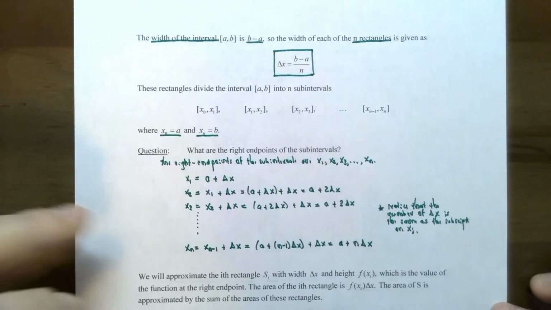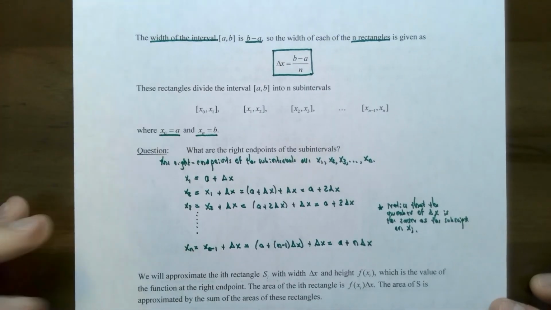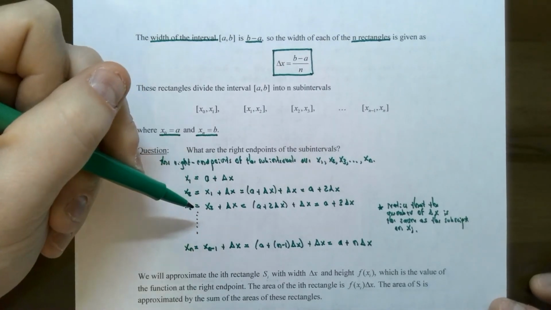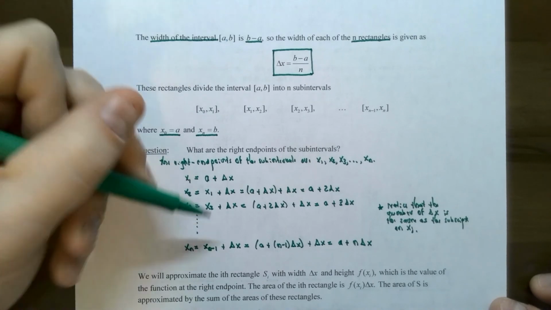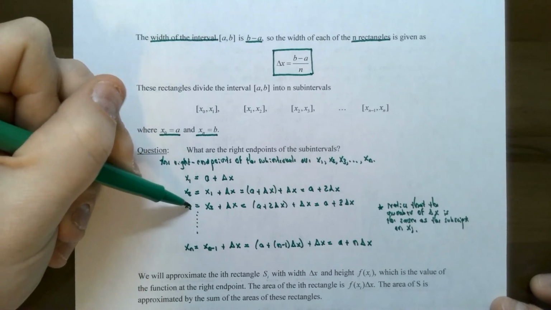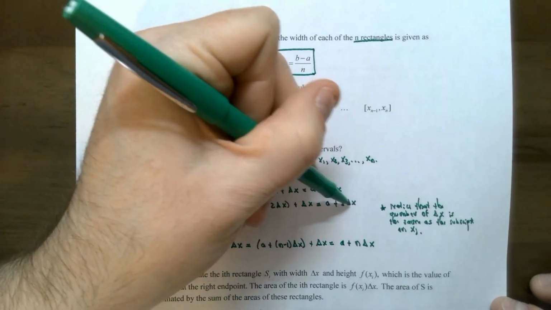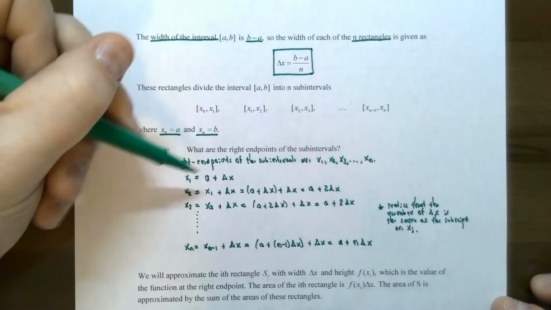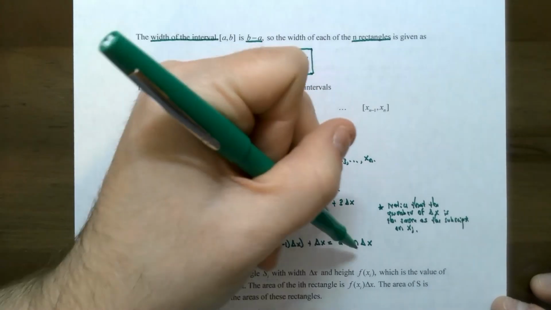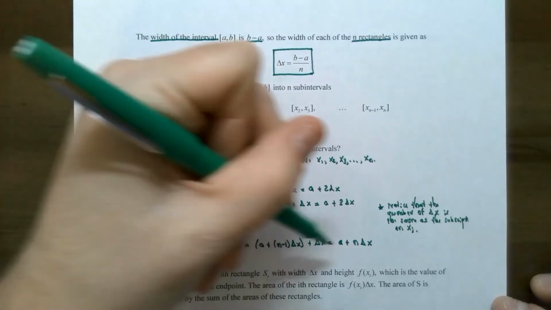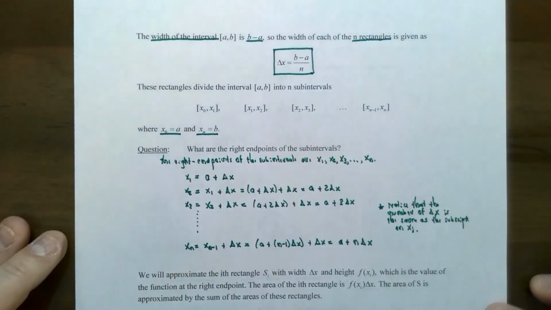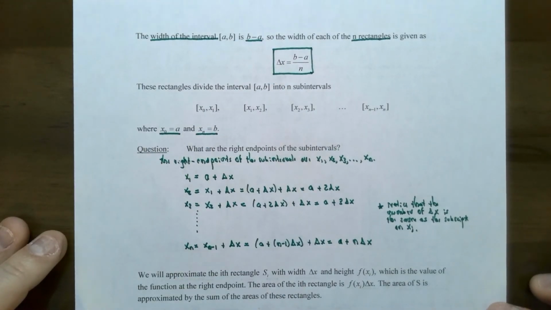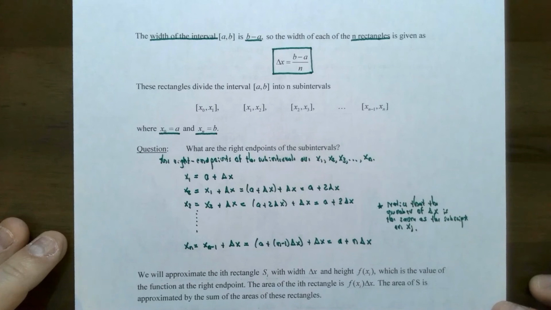So x sub i just stands for any arbitrary index for the subscripts. So notice that on the third subinterval, you have 3 delta x's added to the left endpoint. x sub n, you would have n delta x's added to the left endpoint. Why are we doing this? Well, we're trying to find a pattern on how to add the areas of rectangles when you have n rectangles.